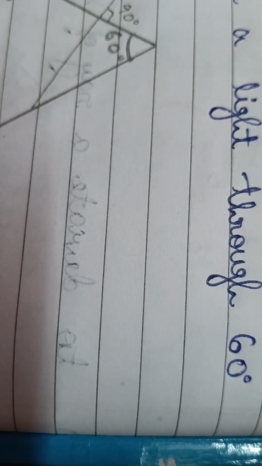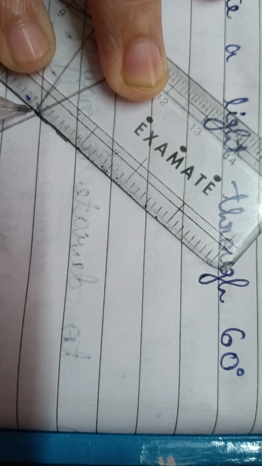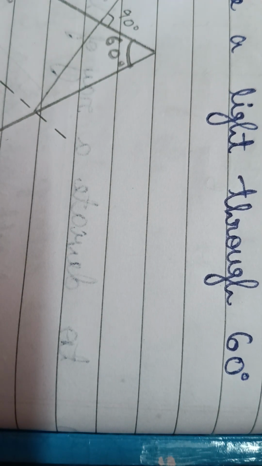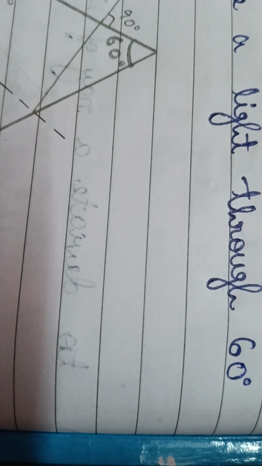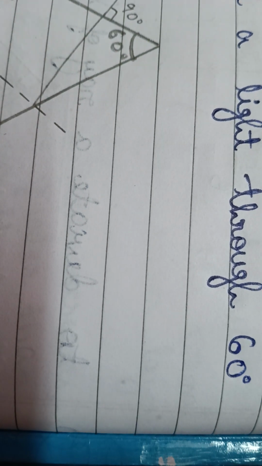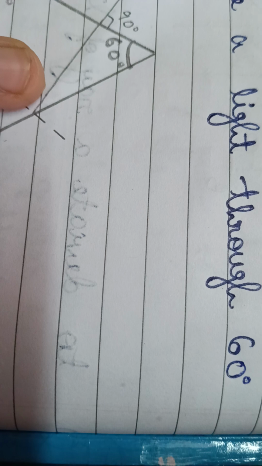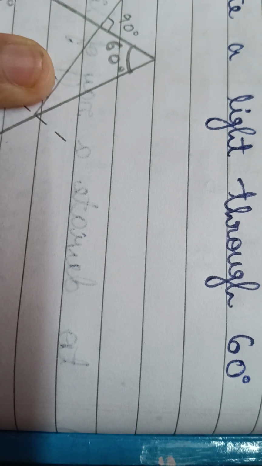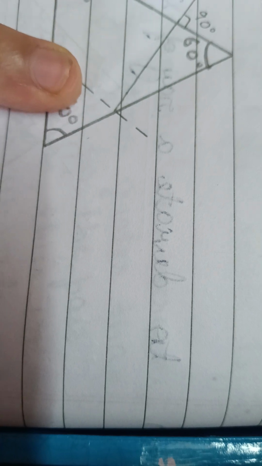Now from here, what will happen is at that surface you have to draw a normal to the point where this ray is hitting the second surface. So I drew a normal. Now we have to find out what angle this is. What is the angle of refraction over here? Or we can say the angle of incidence, because here the total internal reflection is about to take place. So this will be the incident ray and this will be the refracted ray.